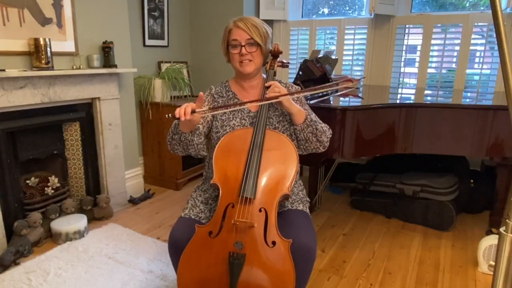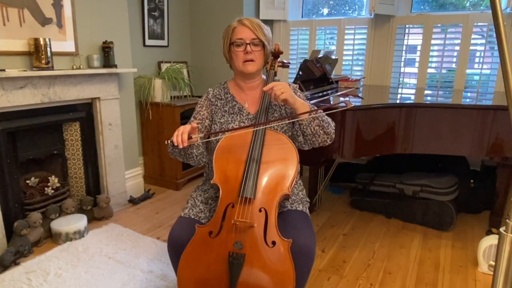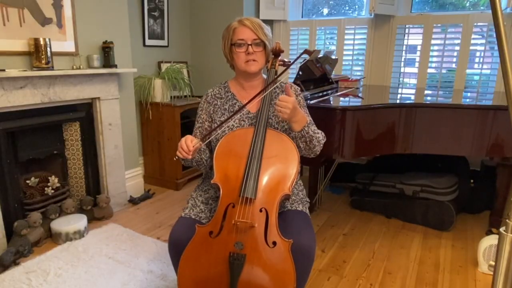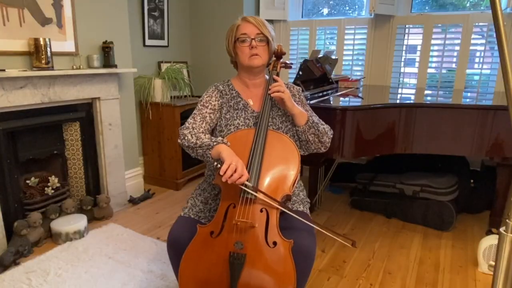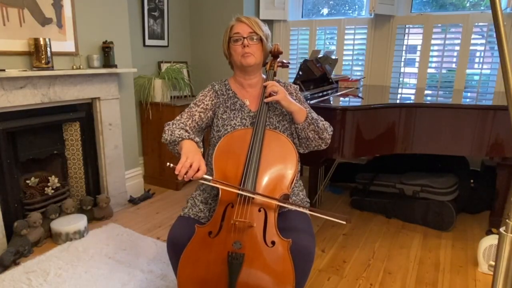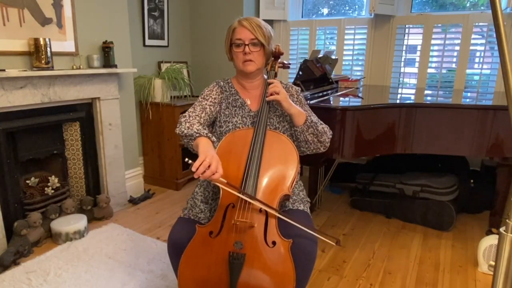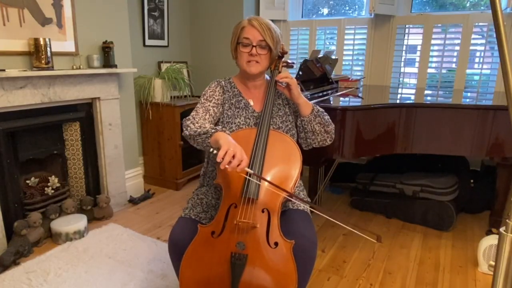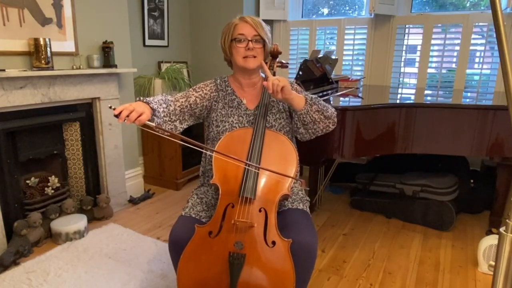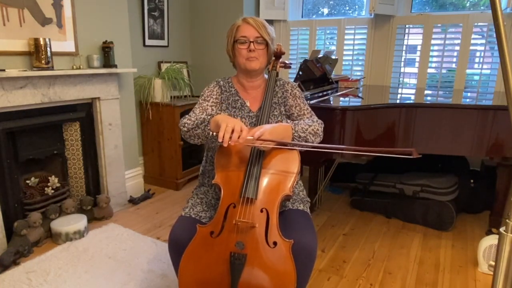So the first thing you need to think about is in the third bar, the third complete bar, you have the first example of when you're going to have to think about bow distribution. You have 1 down bow and 2 up bows. If you don't change the speed of your bow, you're going to get in a pickle because suddenly you're going to run out. So you have to use a faster, lighter bow for the single down bow so that you get far enough along the bow to do 2 up bows that follow.